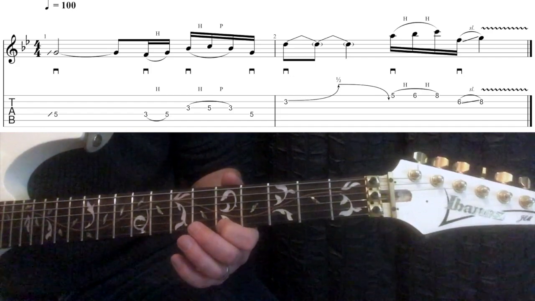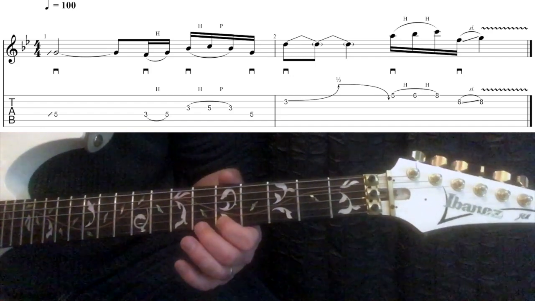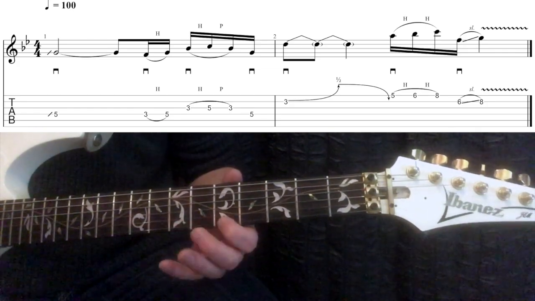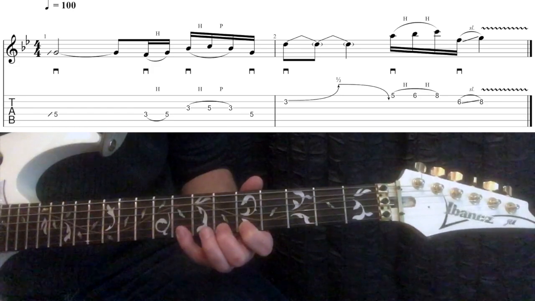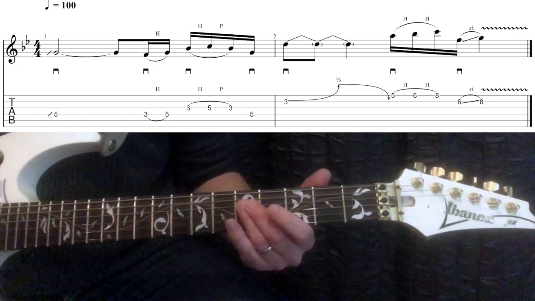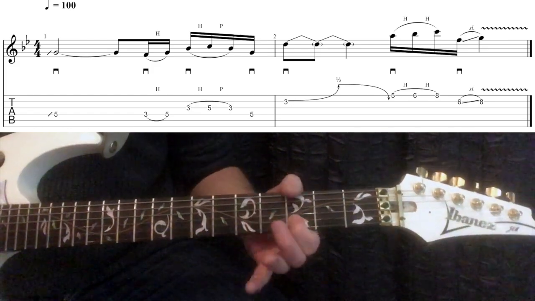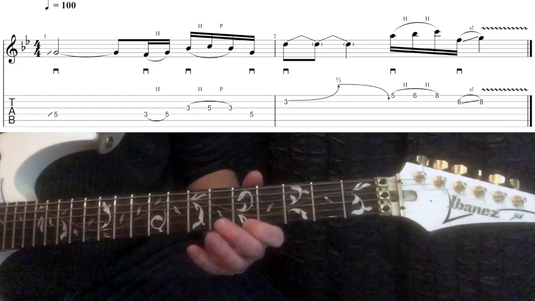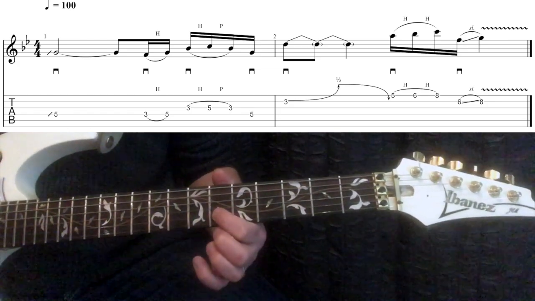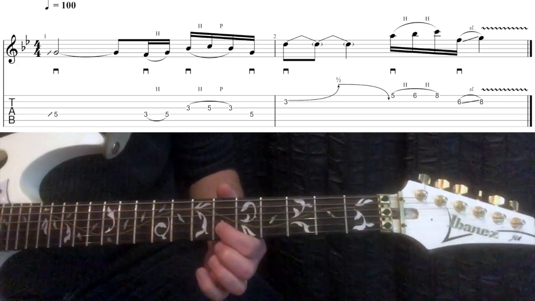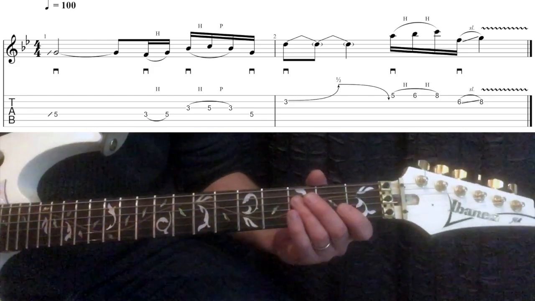Now jumping across to the 5th fret of the high E, and we're going to play frets 5, 6, and 8 with fingers 1, 2, and 4. And we're going to finish it off with our 1st finger playing 6 to 8 on the B string. So slowly we have.